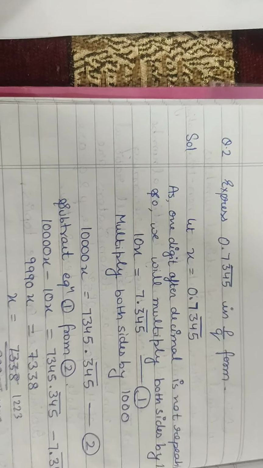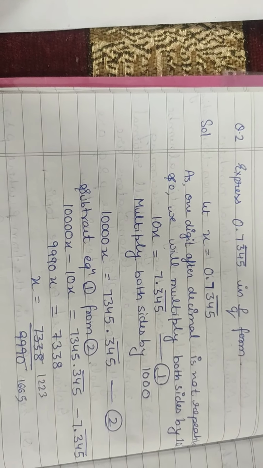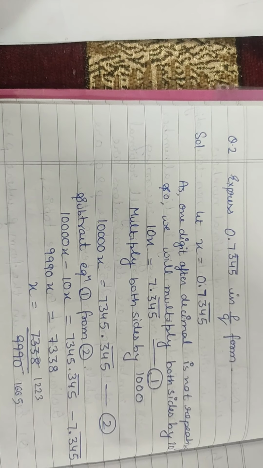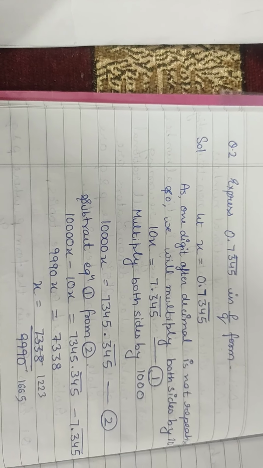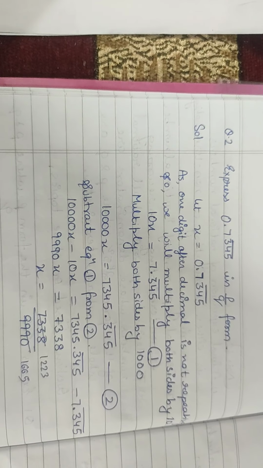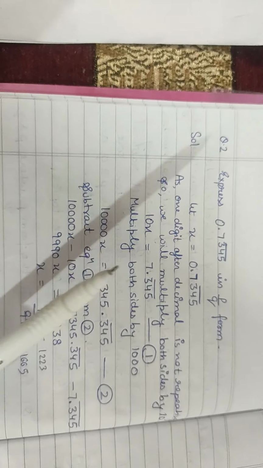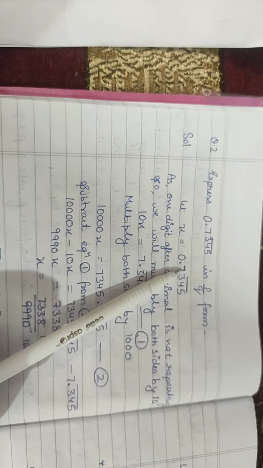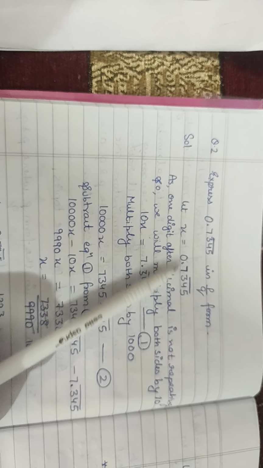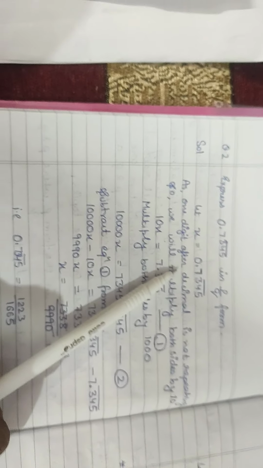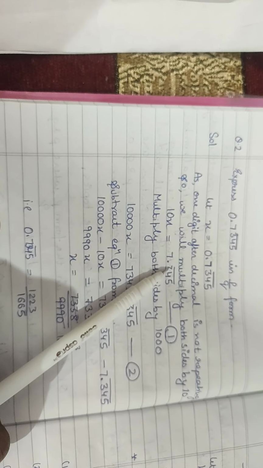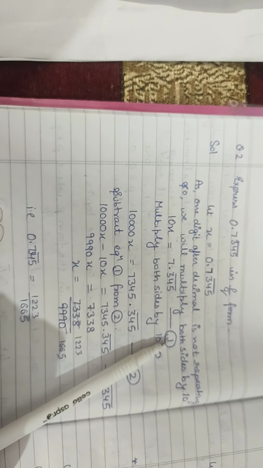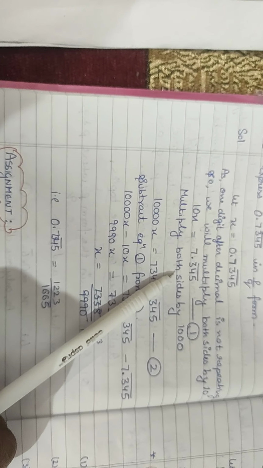Now, second example. Now you can observe here. Is there any difference between the first and the second example? Yes. Here I took a number 0.7 and the bar is only on 3, 4, 5. So here the very first step, as there is only one digit after the decimal which is without bar, we are going to multiply both sides by 10. Suppose there are two digits without bar, then we'll multiply both sides by 100. So let us take this equation as first.